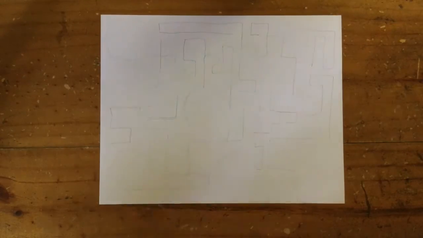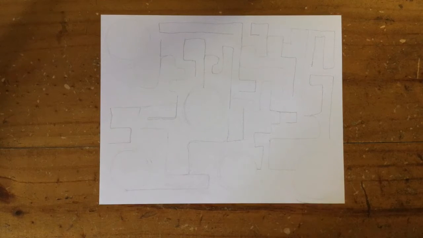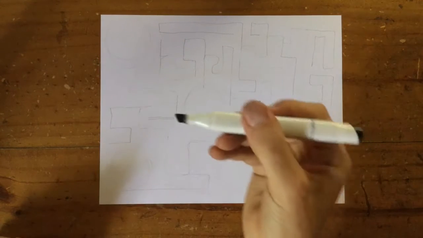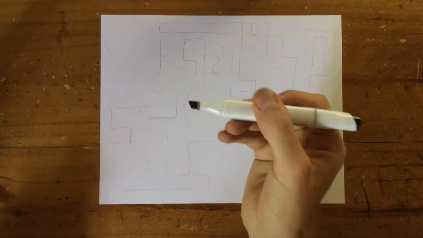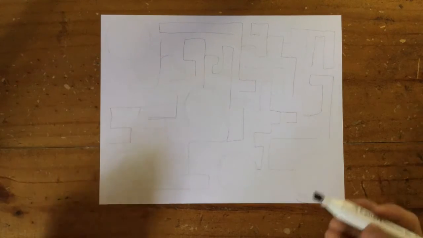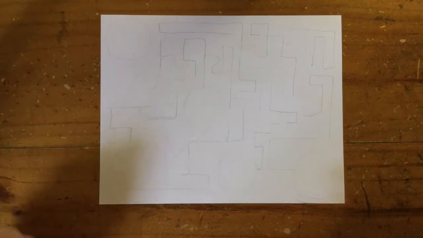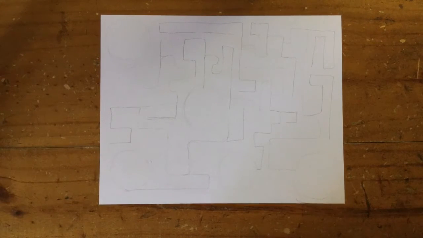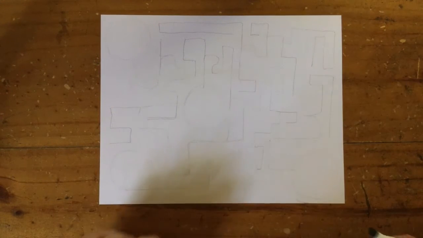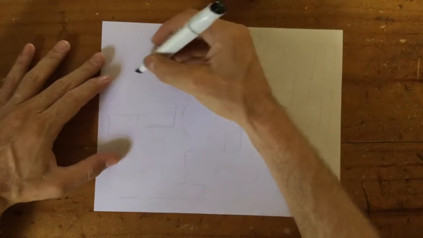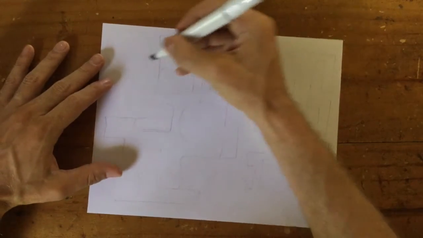So next we're going to add the walls, and I'm going to use a black marker for this. And I have this thick-ended black marker, the chisel tip. If you don't have one of these, you can use a regular black marker. You can use pencils or colours if you want to. You'll see why this is going to be the easiest option.